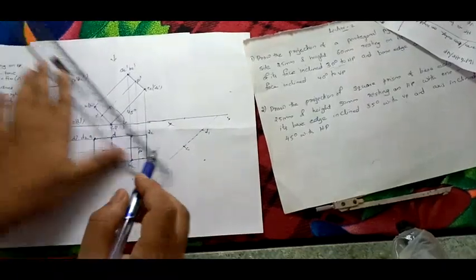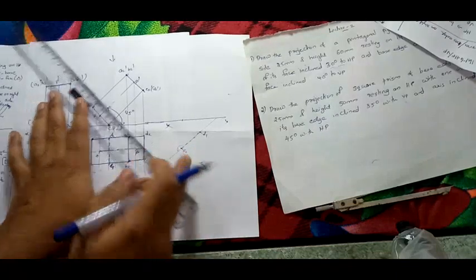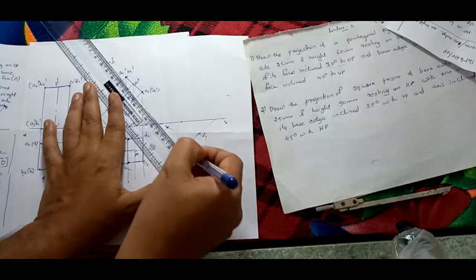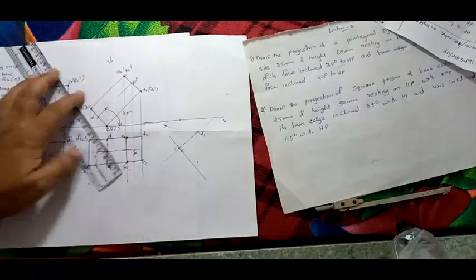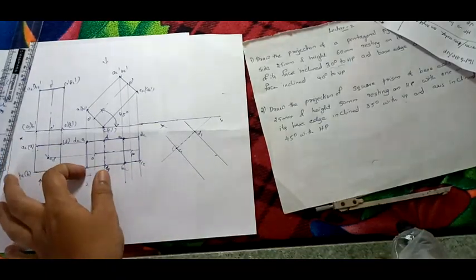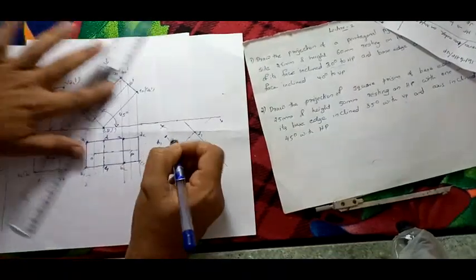Now from c1 draw a perpendicular line. How? Take a protractor, place it here, take 90 degrees and draw a line. So this line should be 90 degrees, right? Always keep in mind these two lines are 90. Try to use a protractor. I am not using one, I am just roughly drawing. Similarly, from here also take 90 degrees and draw a line. Now take this distance on the compass, cut it here. That is b1. Now draw a perpendicular line.